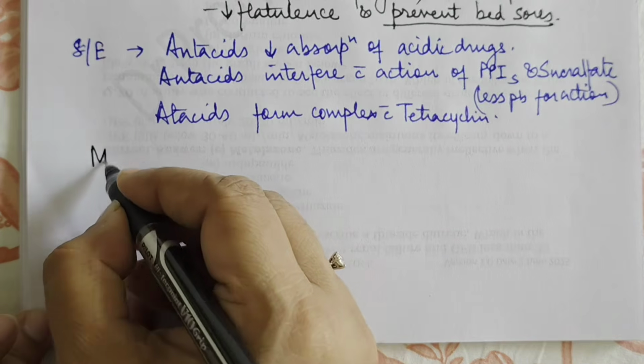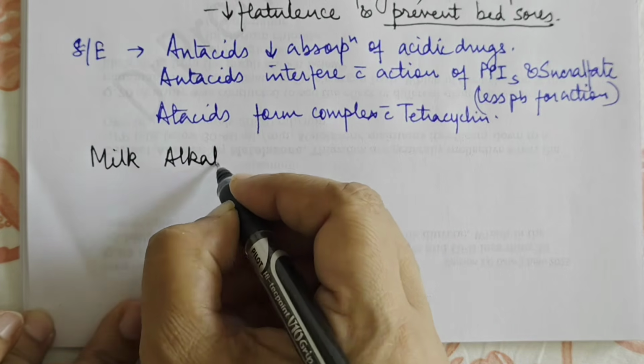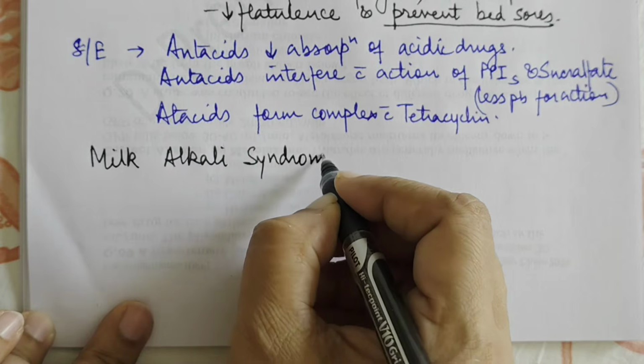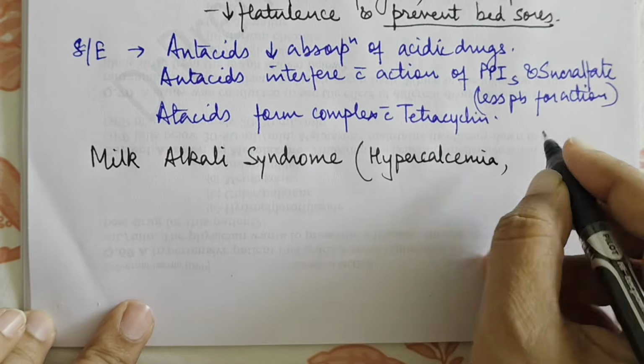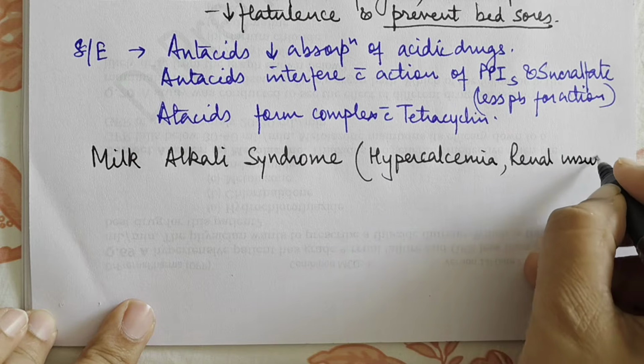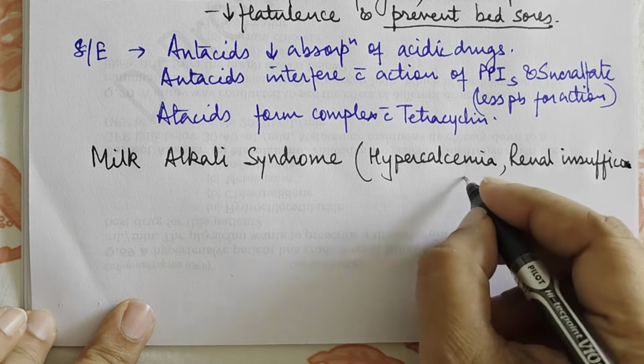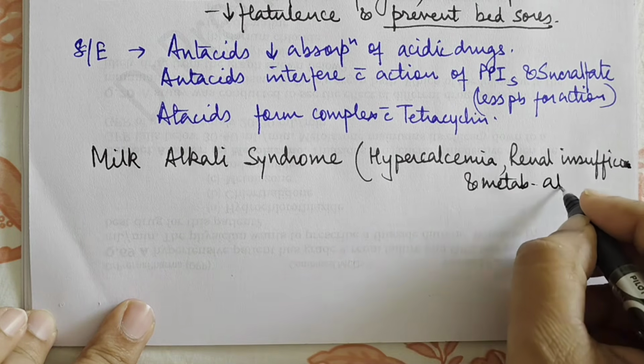Then among other effects, there is something called milk alkali syndrome. Now what is milk alkali syndrome? It is characterized by hypercalcemia, renal insufficiency, and metabolic alkalosis.